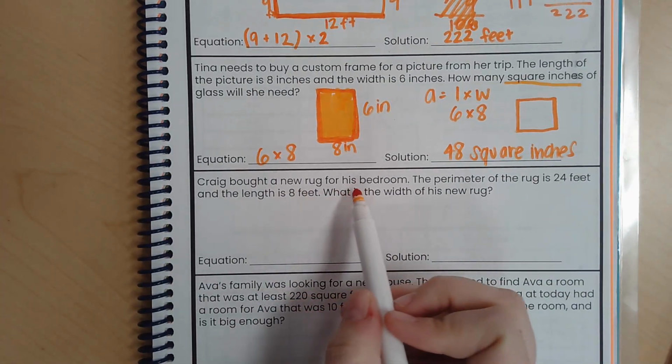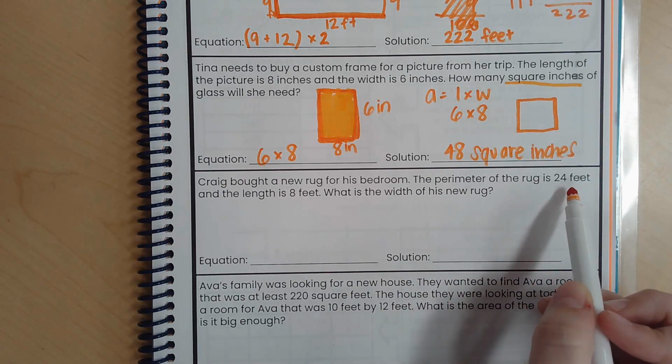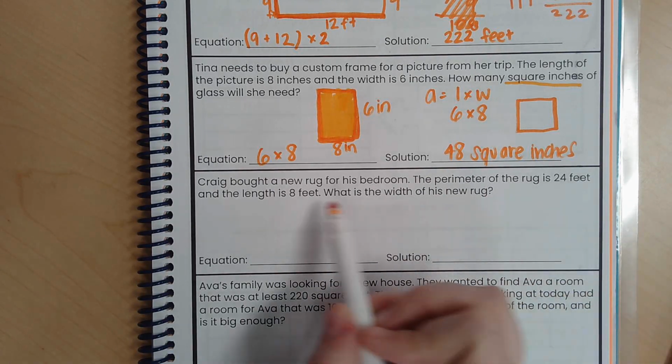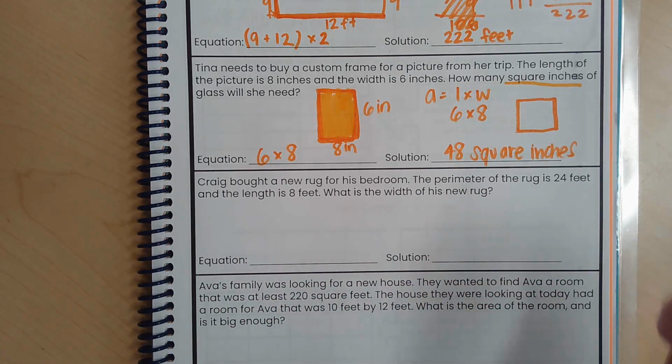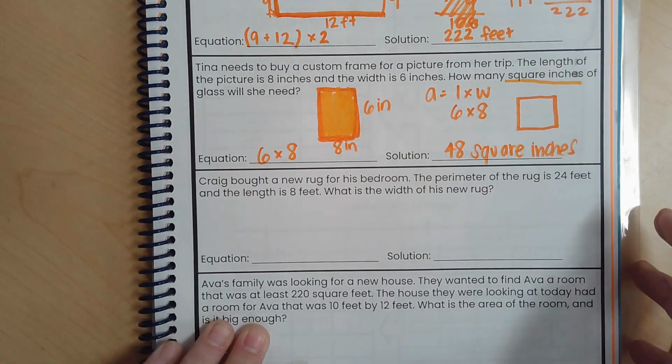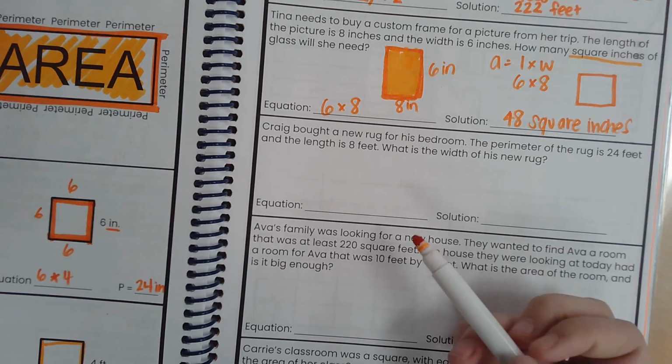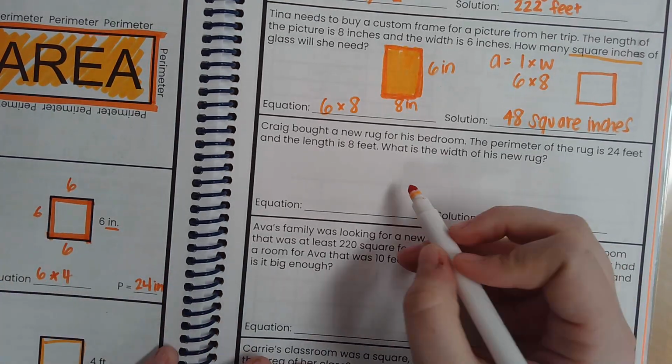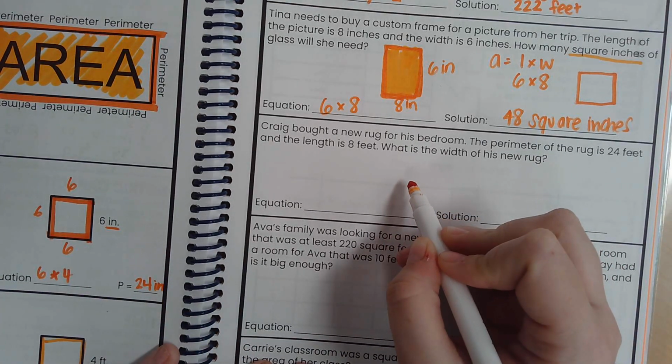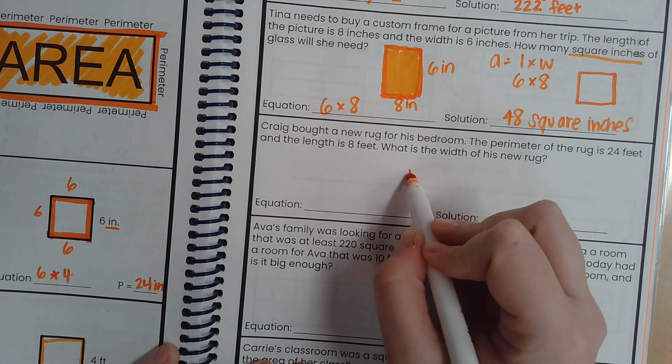Craig bought a new rug for his bathroom. The perimeter of the rug is 24 feet, and the length is 8 feet. What is the width of his new rug? Oh, so we're doing something different this time. So let me flip this out. So this time, we have this rug, okay? So let's make it.